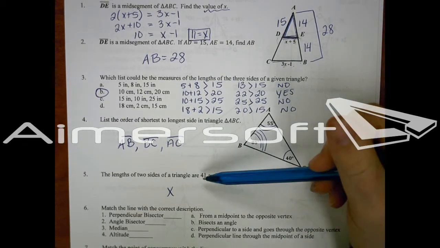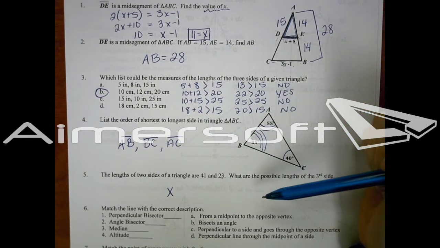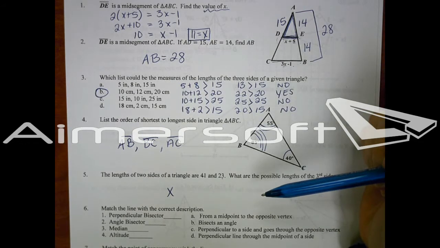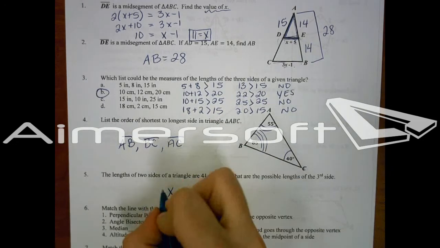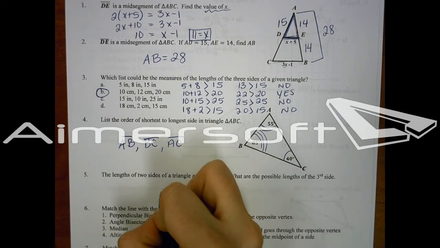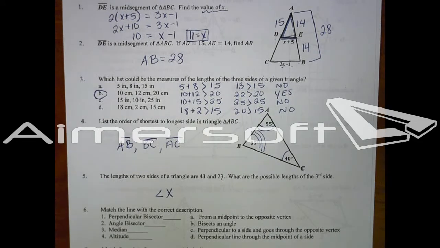Or I can say 41 is the largest and 23 on the other side are the two smallest. But we figured out that if I just subtract these, that gives me my bottom end of my possibilities.